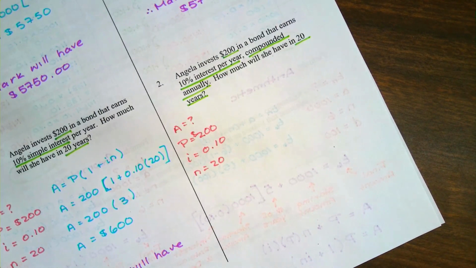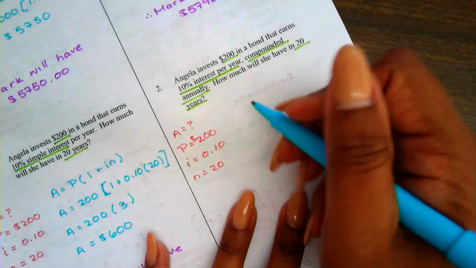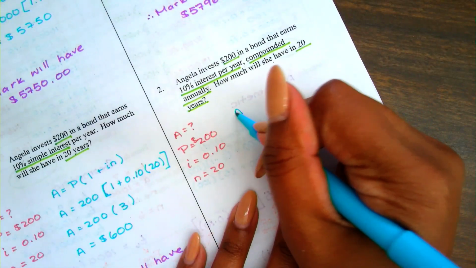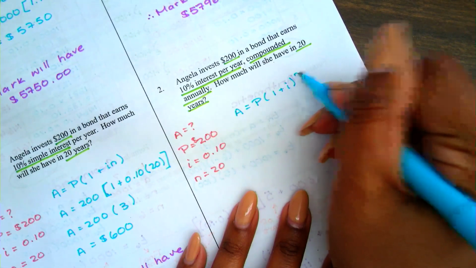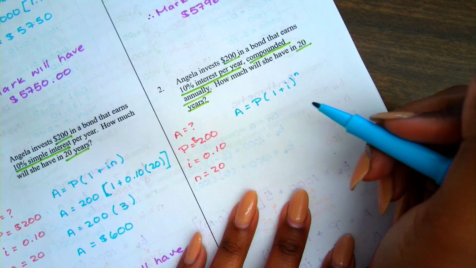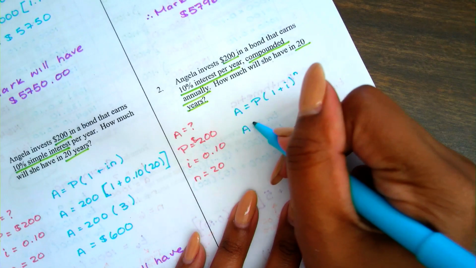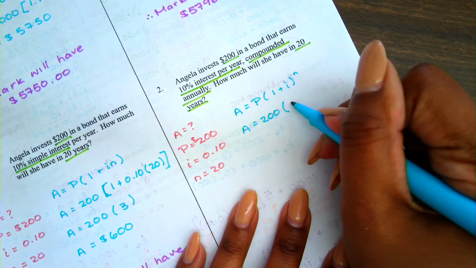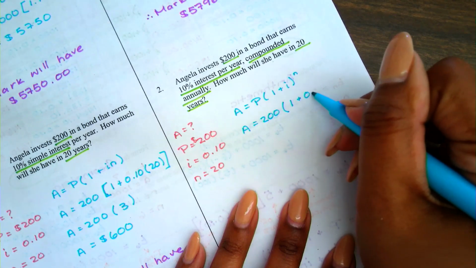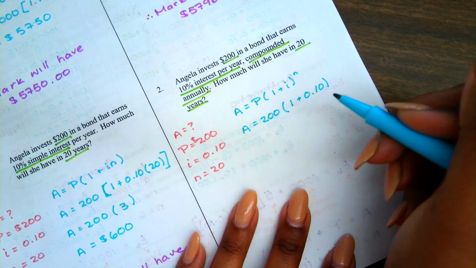The only thing that changes now is my formula that I use. So I have A equals P times 1 plus I to the power of N. Now here I have A equals my P, my principal is 200, times 1 plus my interest rate, 0.10. It's a rate, so it's a decimal.